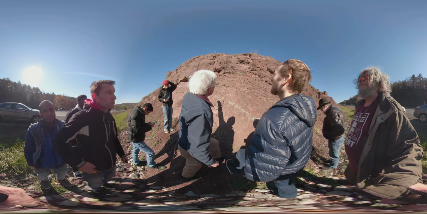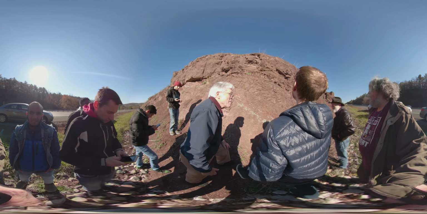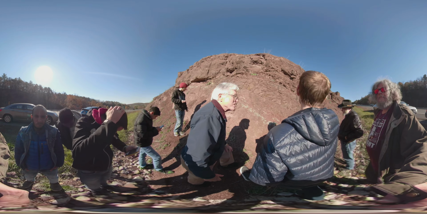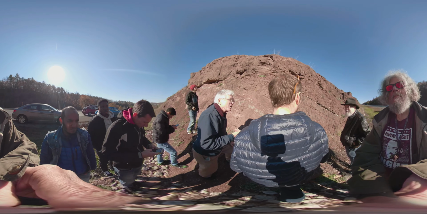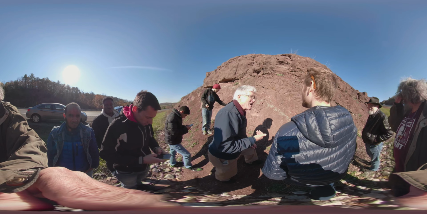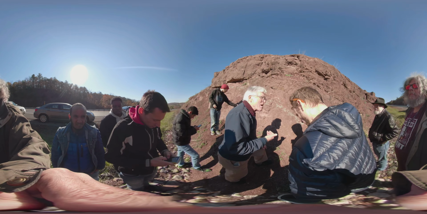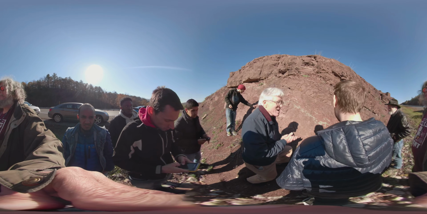Now, this rock here is known as red beds, colloquially, for obvious reasons. It's reddish. If you go back 3 billion years in the Earth's history, there aren't any red beds. Why weren't there any red beds 3 billion years ago? No oxygen.